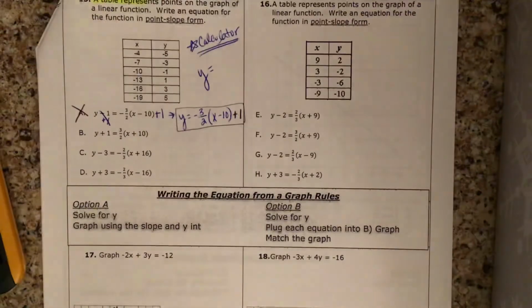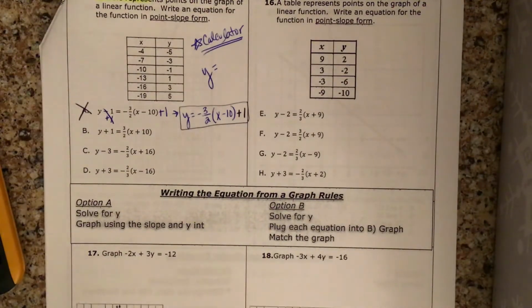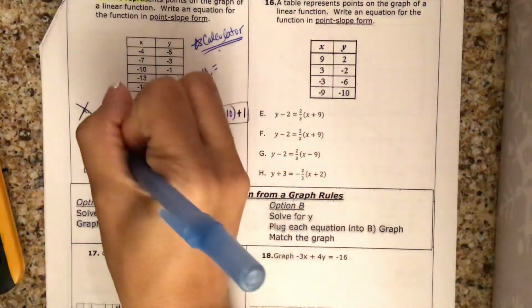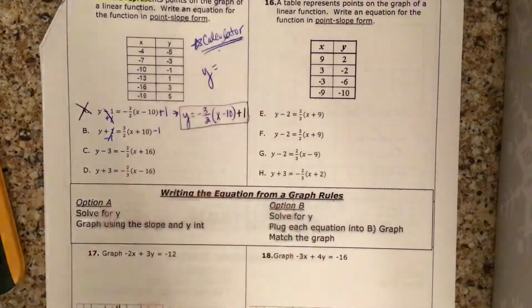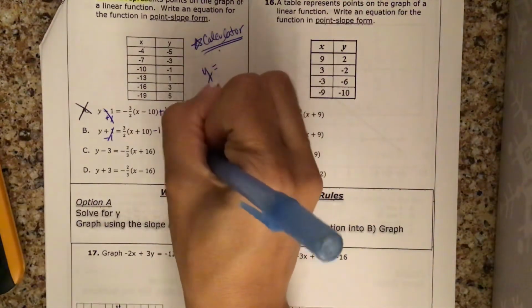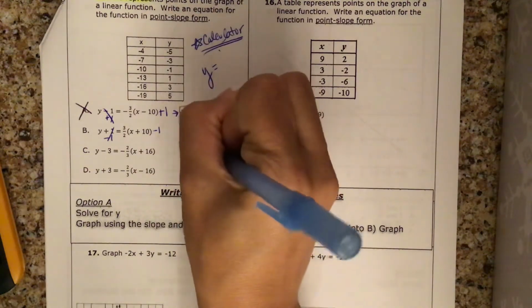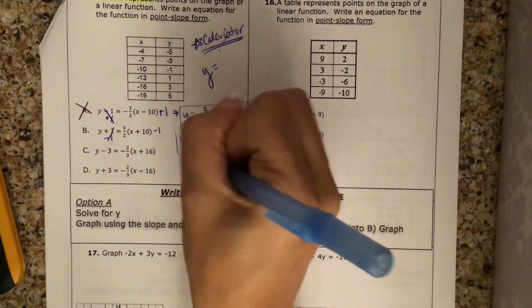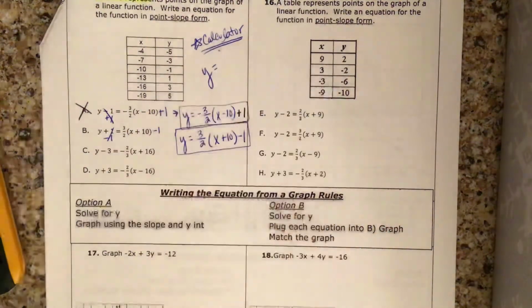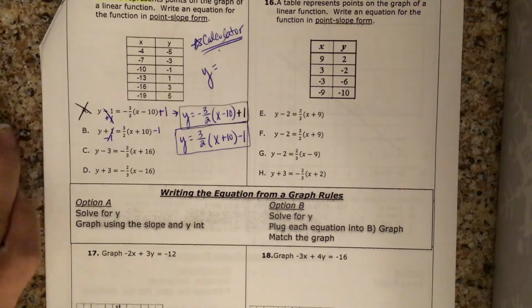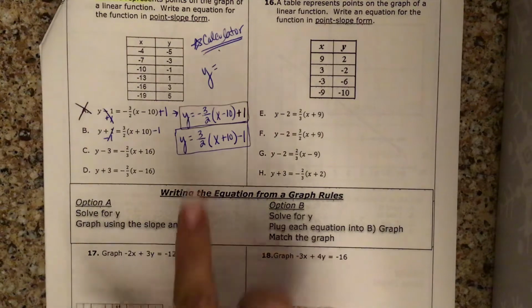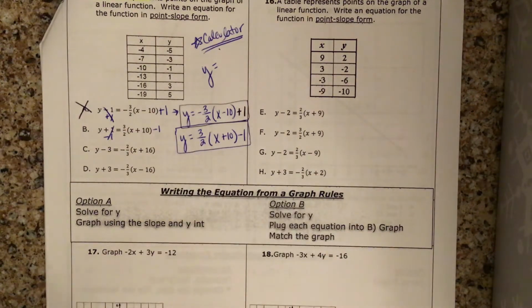Okay, so we have to go back to our worksheet. In number 2, remember we can only use the calculator if y is by itself. To get y by itself, I'm going to the back and I'm going to subtract that one. So the second equation B is y equals 3 over 2 x plus 10 minus 1. Y is by itself, so we can go to the calculator and see what we get. So go ahead and plug this into y equals.